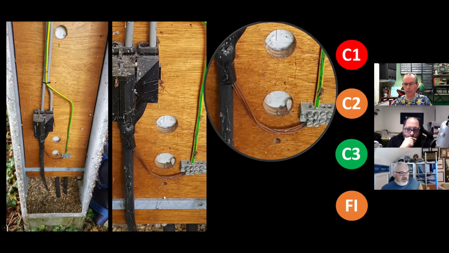So you've got a supply there, some concentric cores coming out to an earth terminal. If you were new to the lighting industry and you were going out and looking at some of these feeder pillars, what supply would you assign to that? And would you code that, if any? Ignore the spiders.